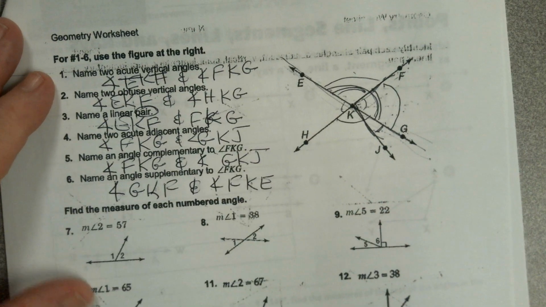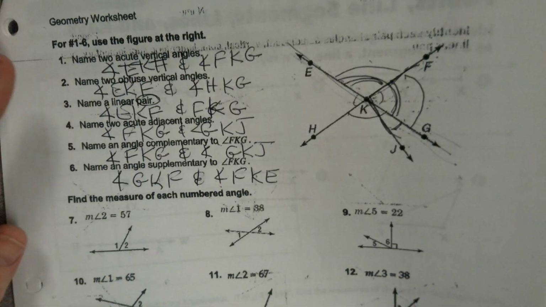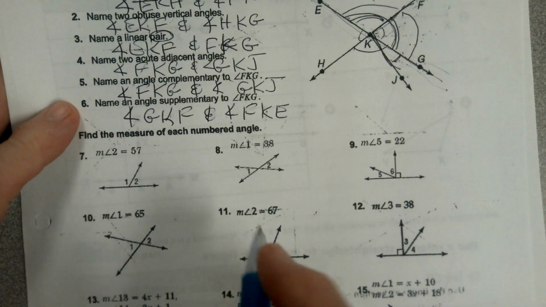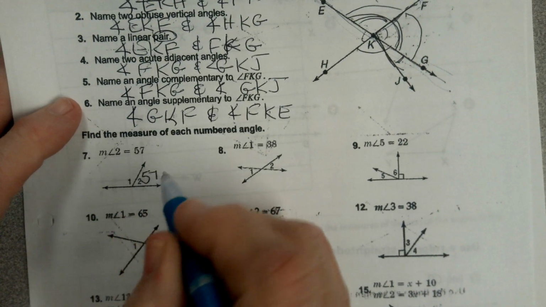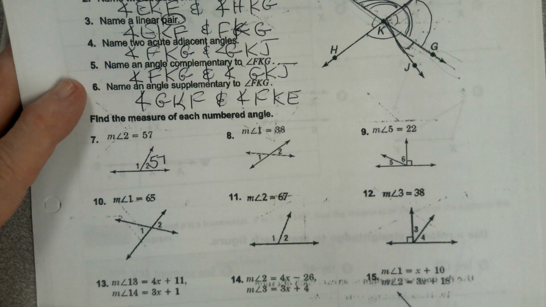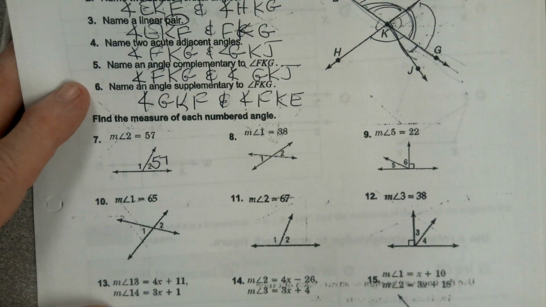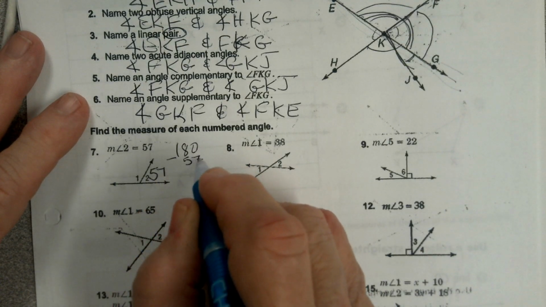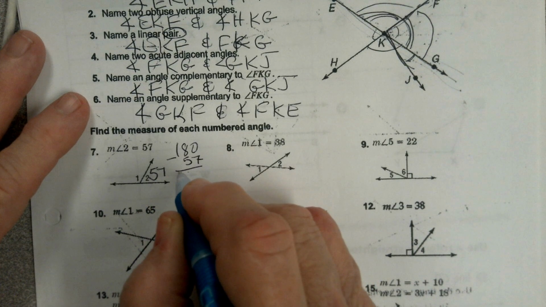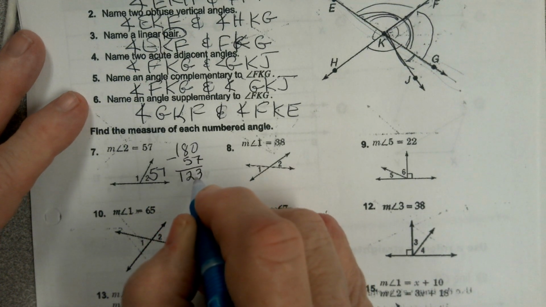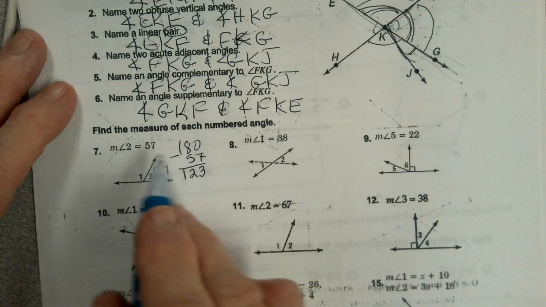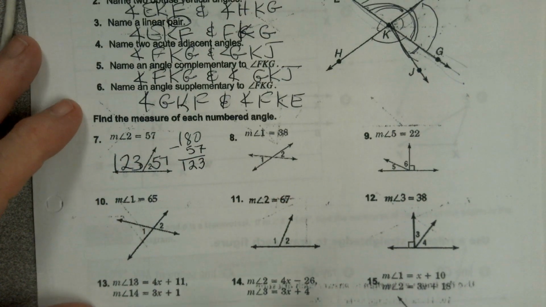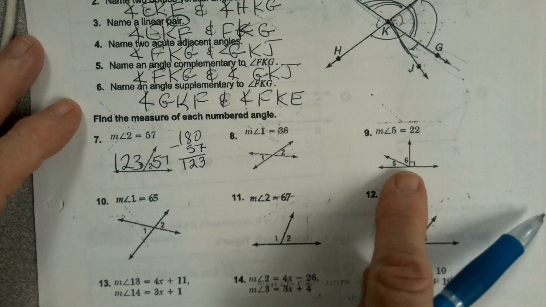Okay, angle FKE. Where it says angle 2 is 57, I would put the 57 there. What kind of angles are these two? And what are they going to add up to be? 180. So I should see your 180 minus the 57. And so is that going to be 123? Make sure you find the measure of each. So just go ahead and put 123 here, and follow accordingly. Put those measures in there.